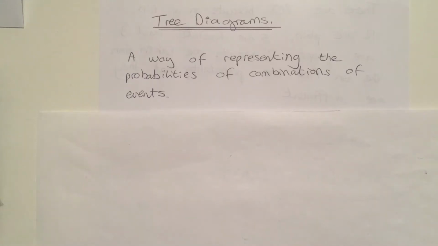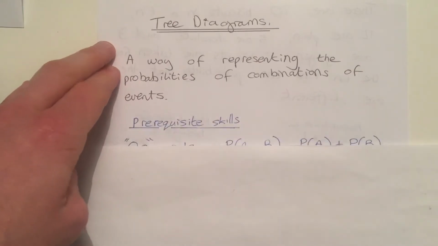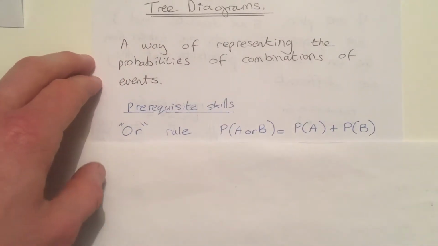In this video we're going to see how we can use a tree diagram as a way of representing the probabilities of different combinations of events so that we can work out the probability of more than one thing happening. Before we do that, there are a couple of rules that you need to know from previous topics.